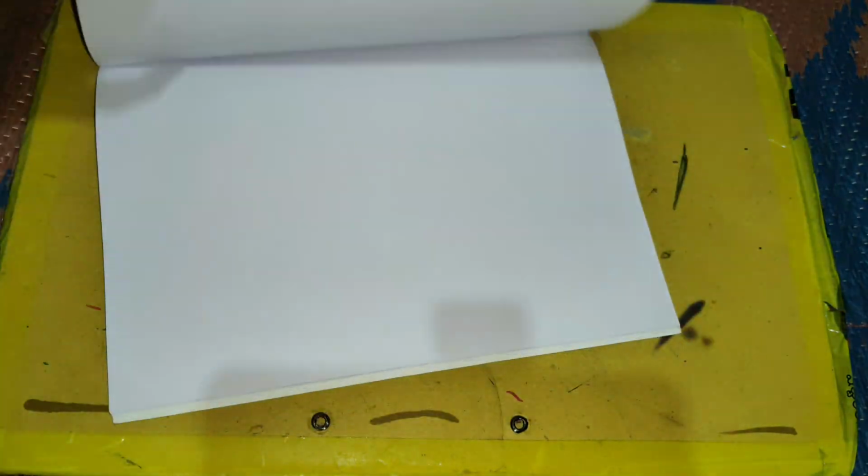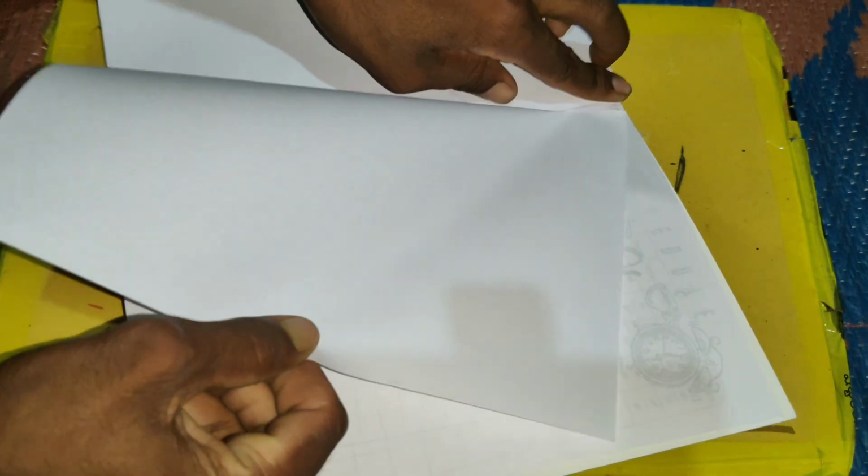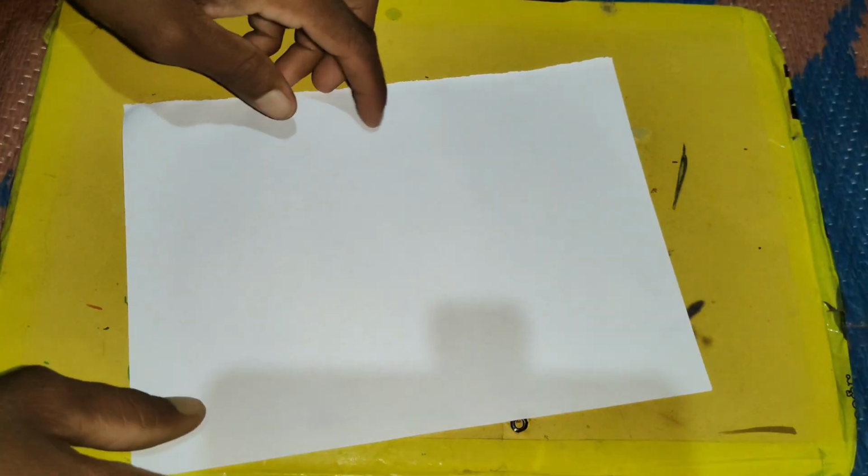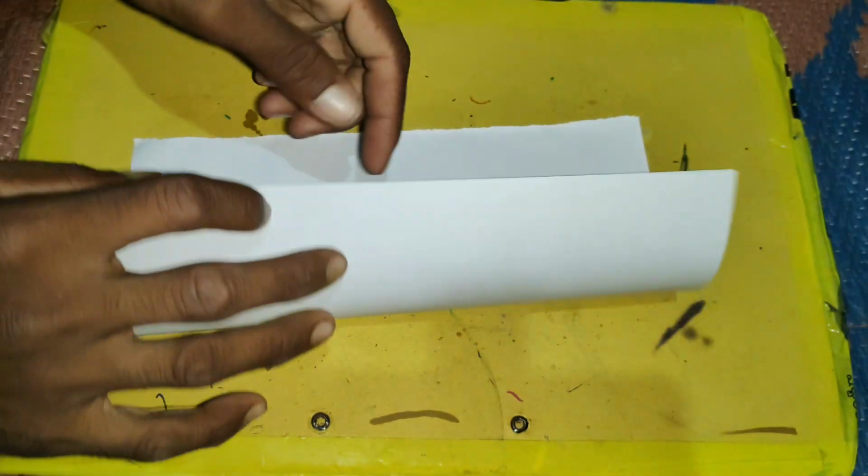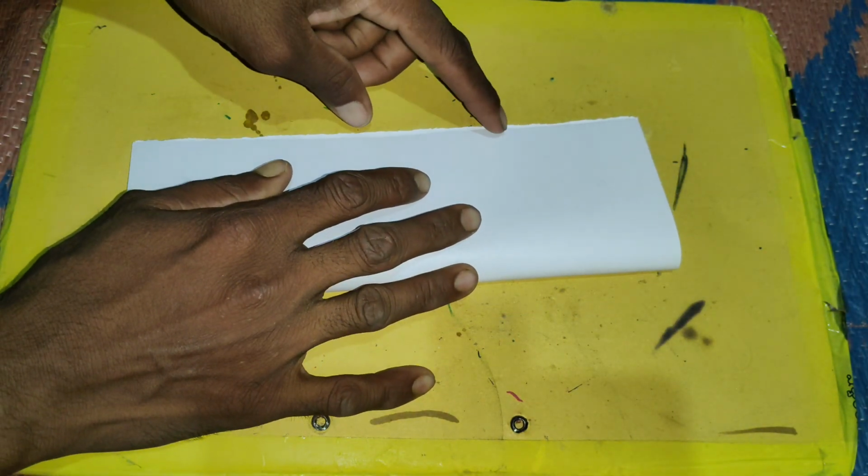Hello everyone, let's see in this video how to make an aeroplane. First, take another notebook paper and do as I show in the video. If you have any questions, please comment and watch till the end of the video.